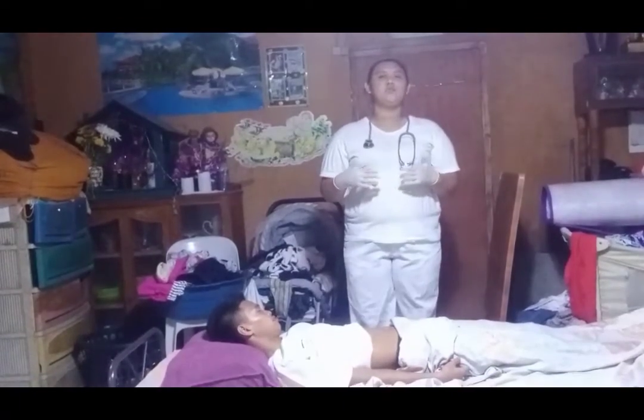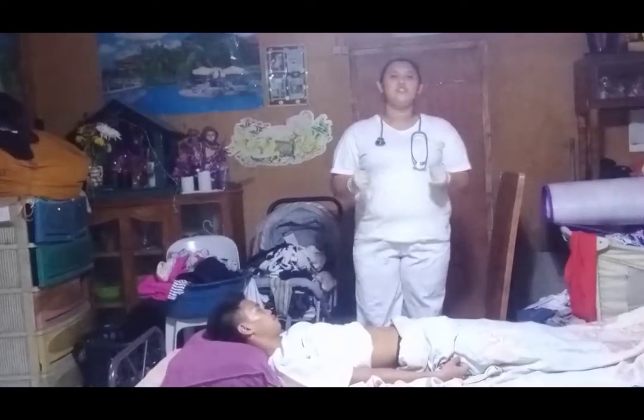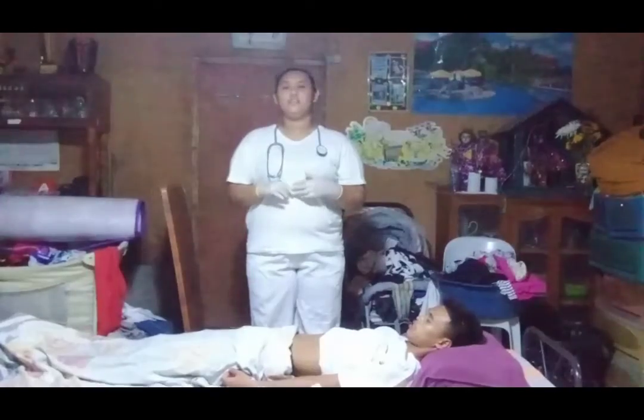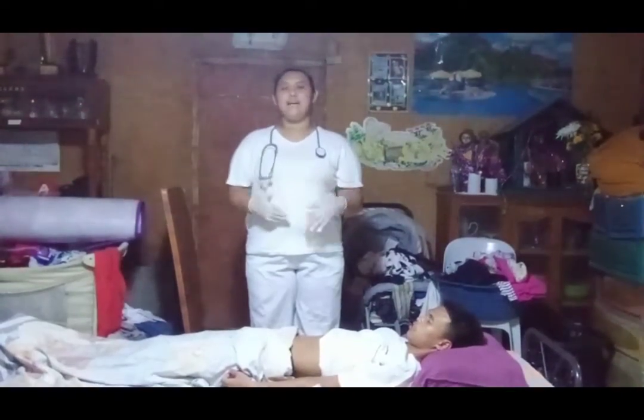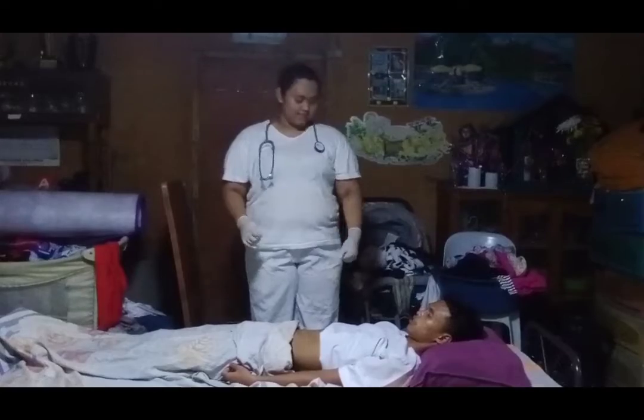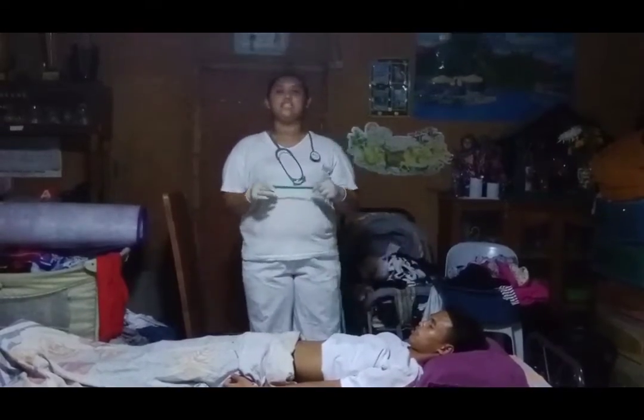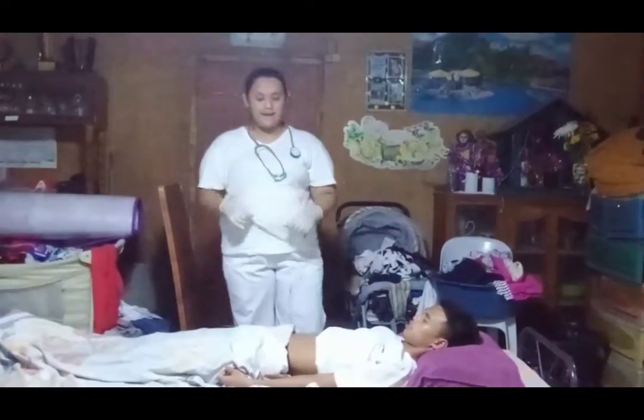Measure the distance between the two marks. This is the liver span. To know the measurement of the liver span, you can also start the percussion of the liver at the mid-sternal line, or MSL. But first, I'm going to measure the distance between the two marks to know the liver span.